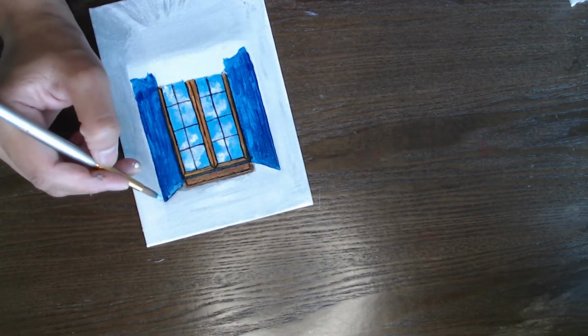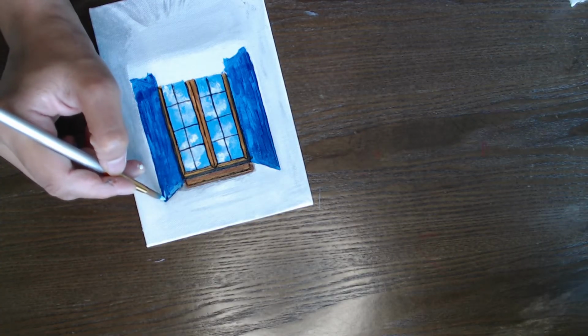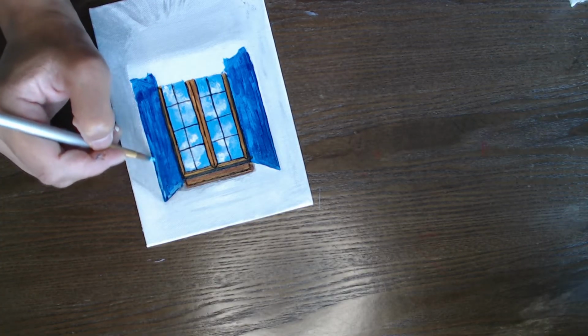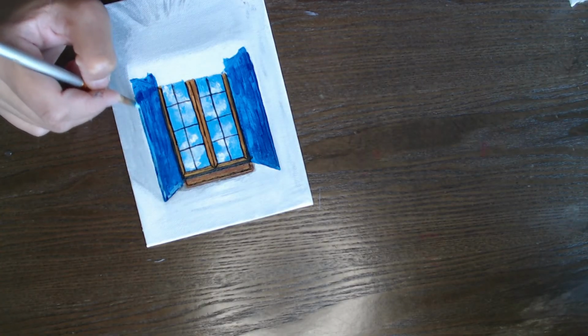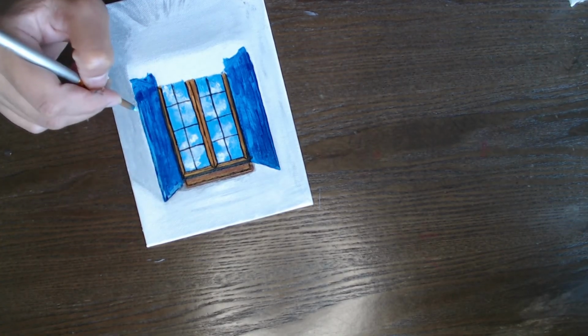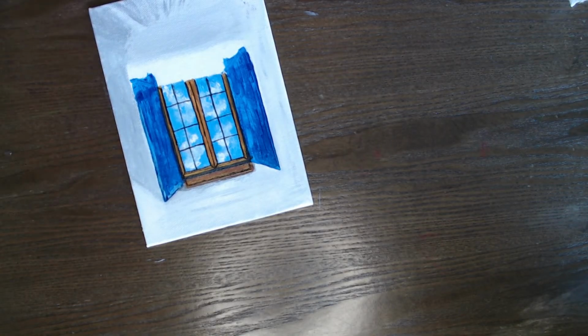Okay, so this is the window edge, door edge. I'm just making it little white, and what I'll do is I'll add fine lines in between.